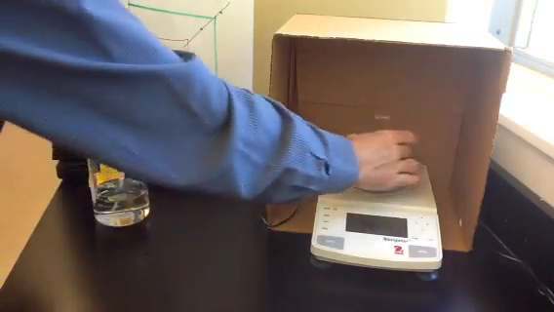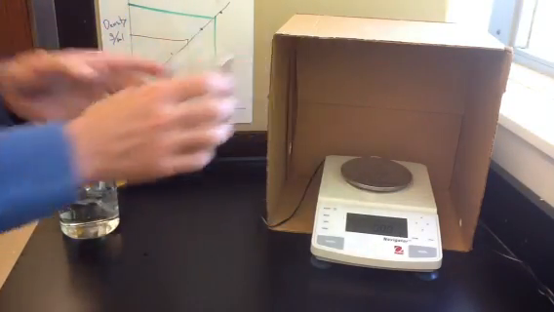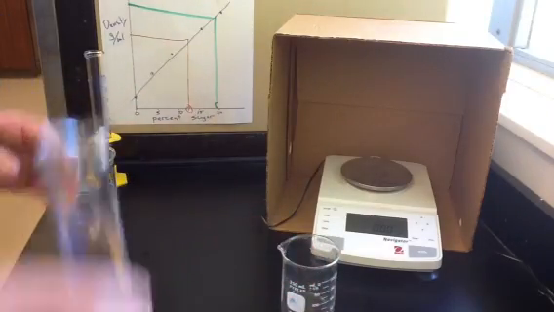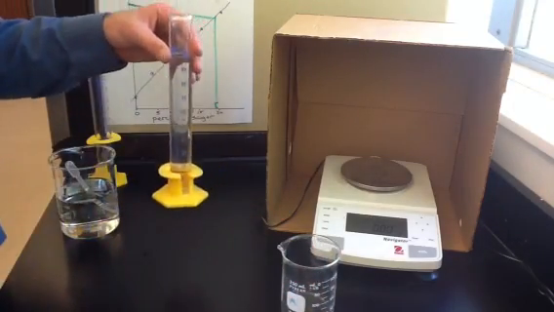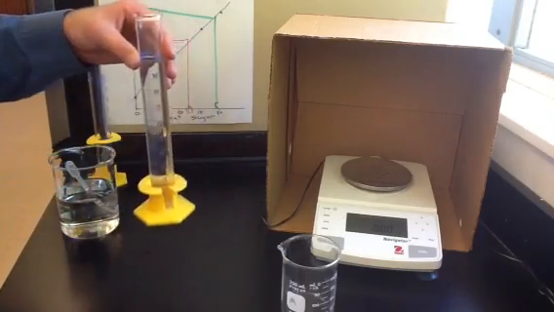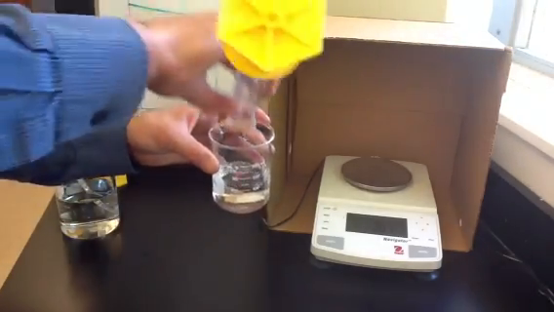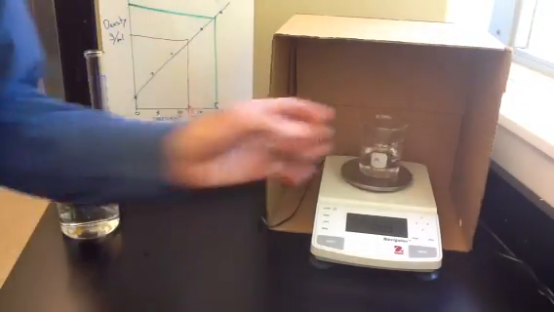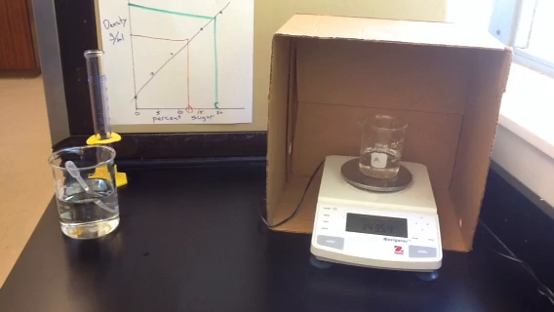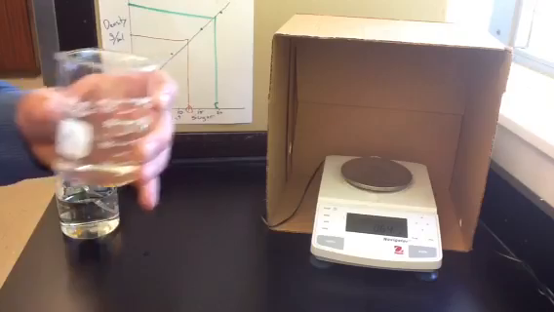All right, and we need to repeat this procedure with the other solutions. So we're going to keep this same beaker, and I've measured out 100 milliliters of a 5% solution. So I had a 5% solution mixed up, and I've already measured out 100 milliliters of it. So we'll just pour that into our beaker. We'll find its mass, 193.54. 193.54 for the 5% sugar solution.